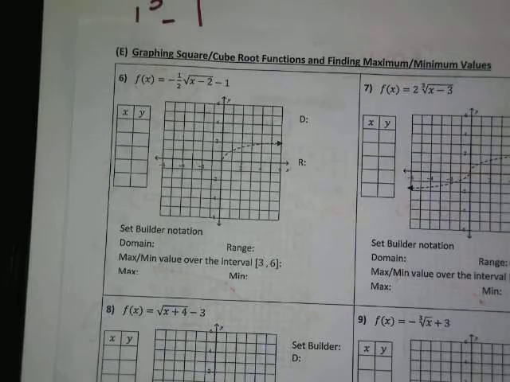Alright, so today we're going to do the back page of the 8-1 notes. And then you are going to finish your 8-1 practice. You have a quiz tomorrow over all of 8-1. So the translations from yesterday plus the graphing from today.